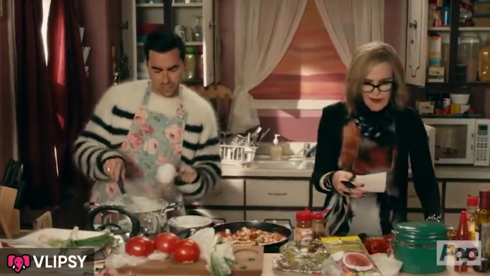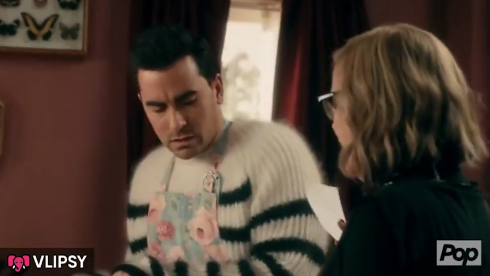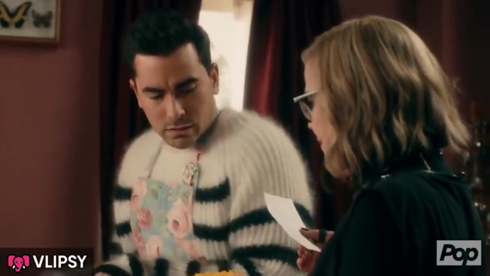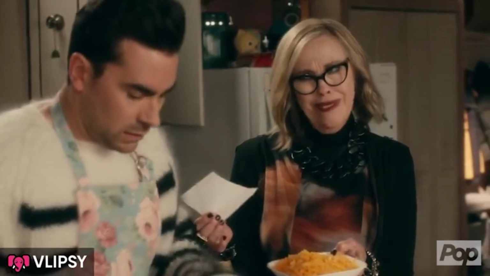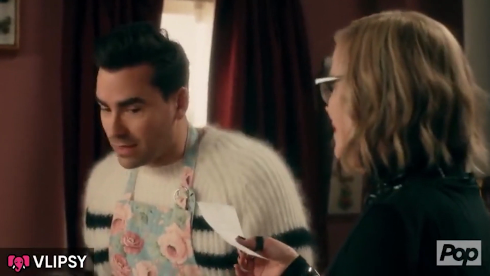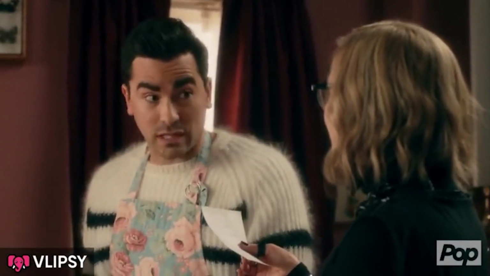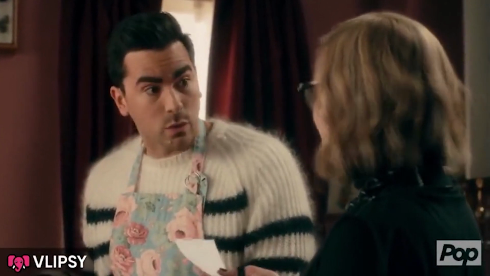Next step is to fold in the cheese. What does that mean? What does fold in the cheese mean? He folds it in. I understand that, but how do you fold it? Do you fold it in half like a piece of paper and drop it in the pot, or what do you do? David, I cannot show you everything.